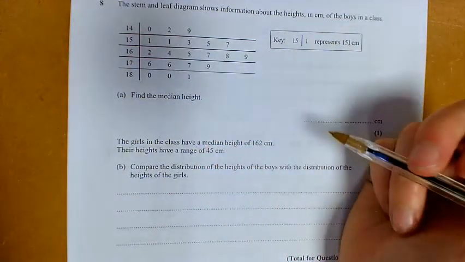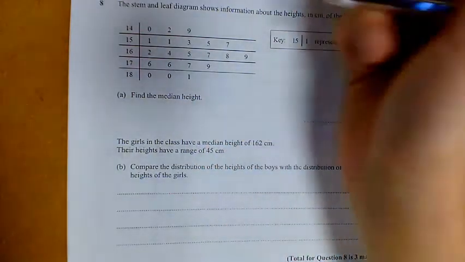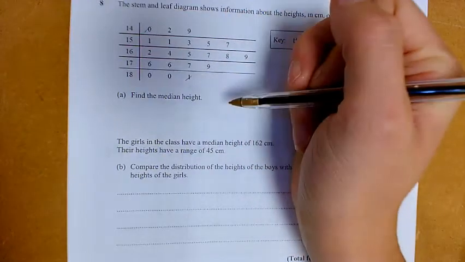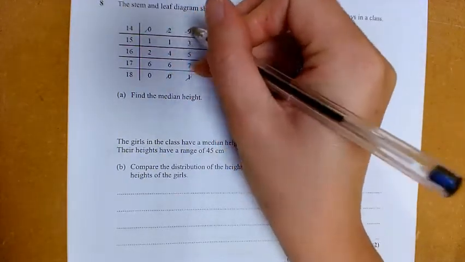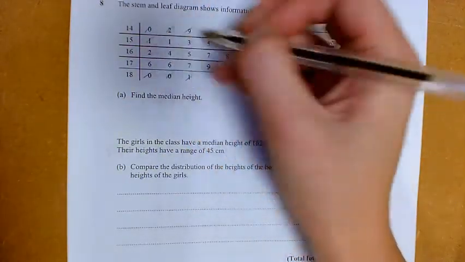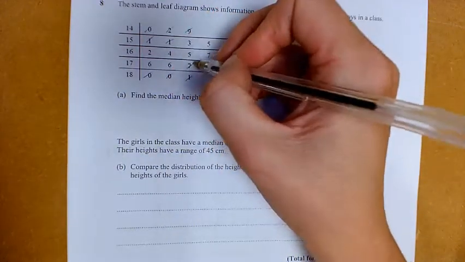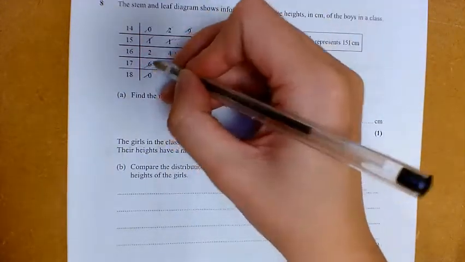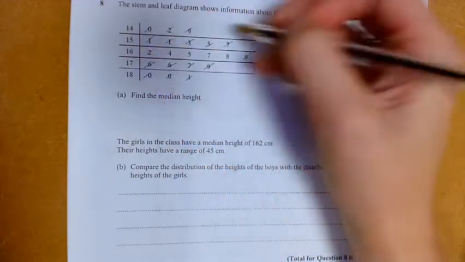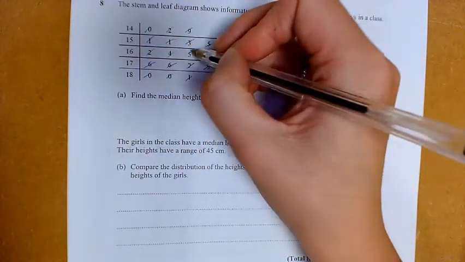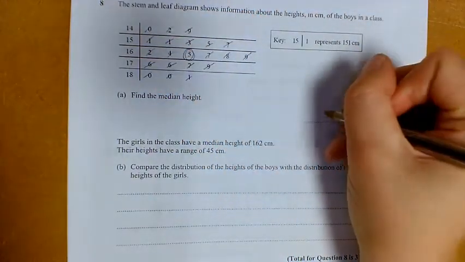Now the median would be in the middle. So the easiest way to do this would be to cross off the bottom and cross off the top, like this. We've crossed 3 off of each, off the bottom, off the top, bottom, top, and in the middle here we have 165.